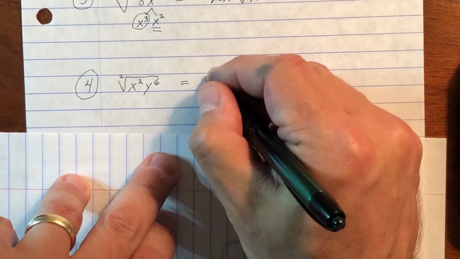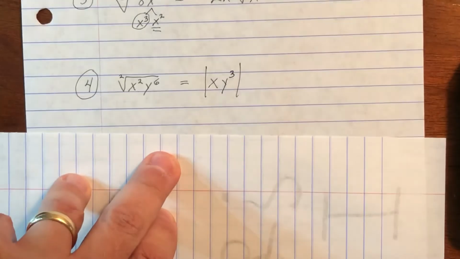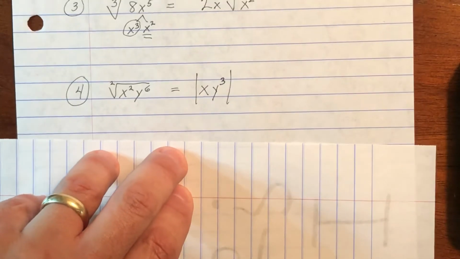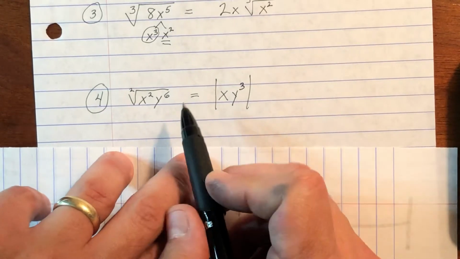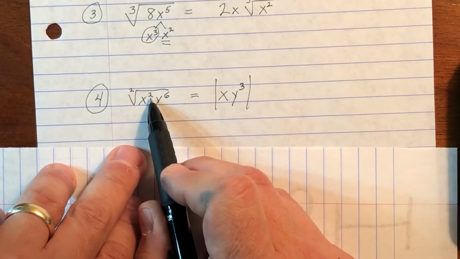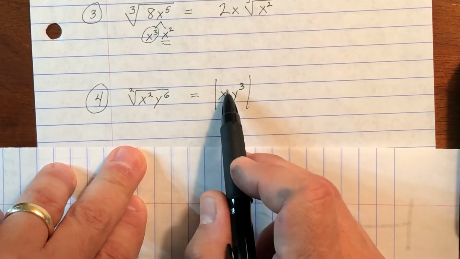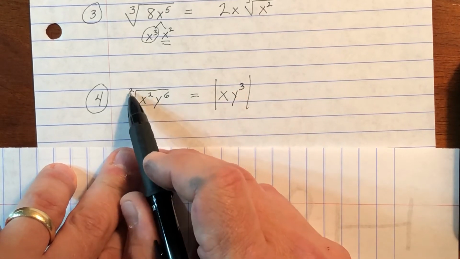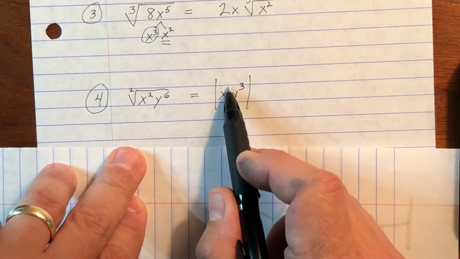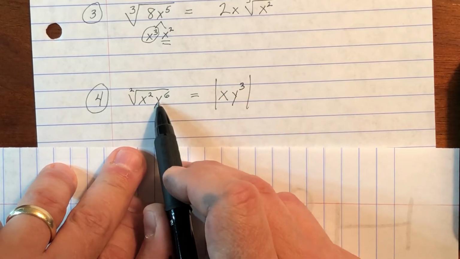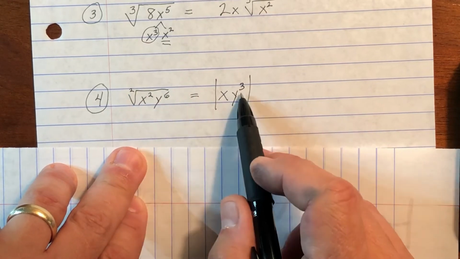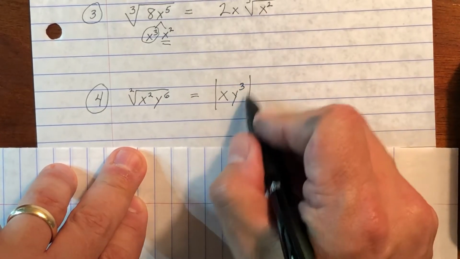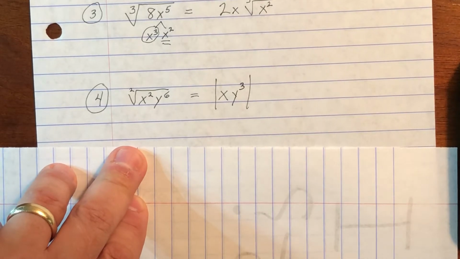If you remember, these are the ones where we have to put absolute value symbols around. Okay? When is that true? You have to put absolute value symbols around anytime you have an even exponent and an even root, and the answer has an odd exponent. So in this case, 2 and 2 are both even. The 1 on the x is odd. For the y, the 6 and the 2, the exponent and the root are both even. The answer has an odd exponent, and so you need to put absolute value symbols around your answer.